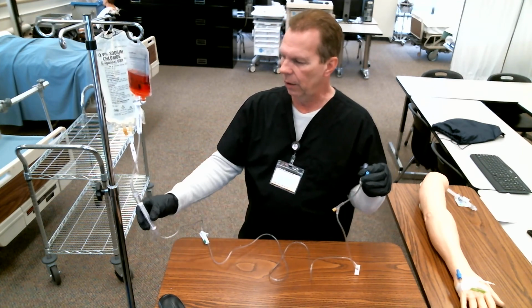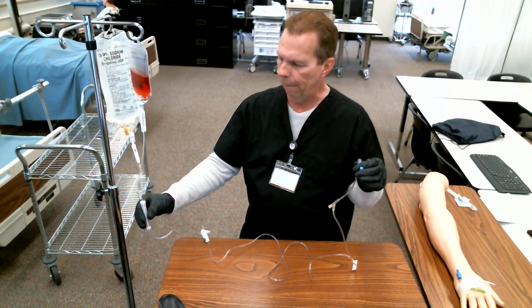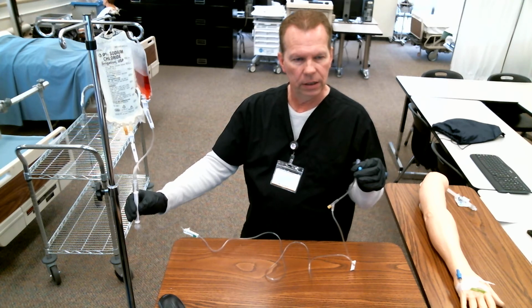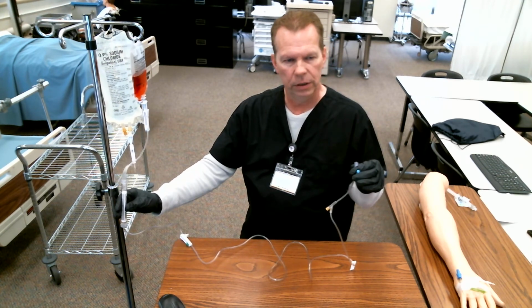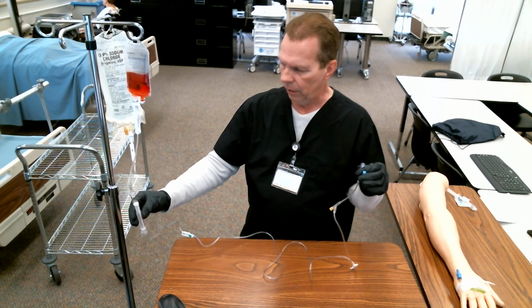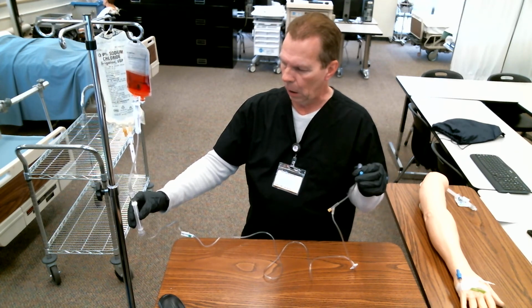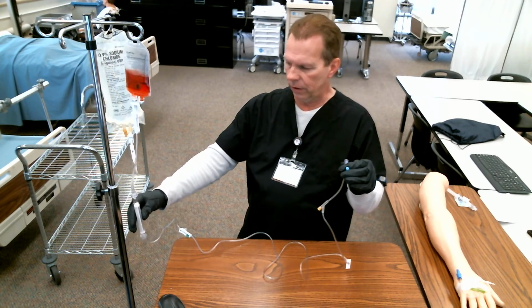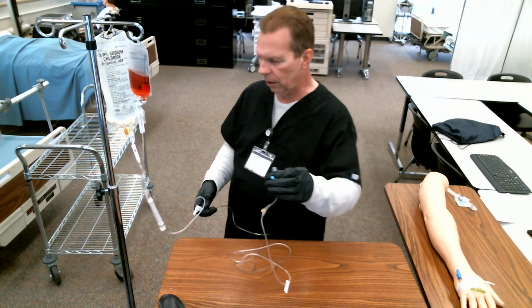So what I'm going to do is squeeze my drip chamber and start pulling solution, and you can see the solution there getting pulled down in there. And I'm going to keep squeezing my drip chamber until I get solution over the top of my filter, and that looks like that's a good deal right there.